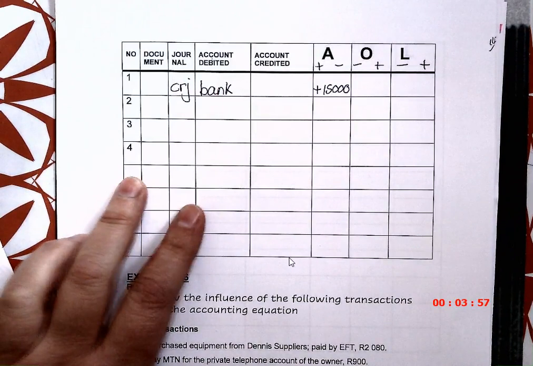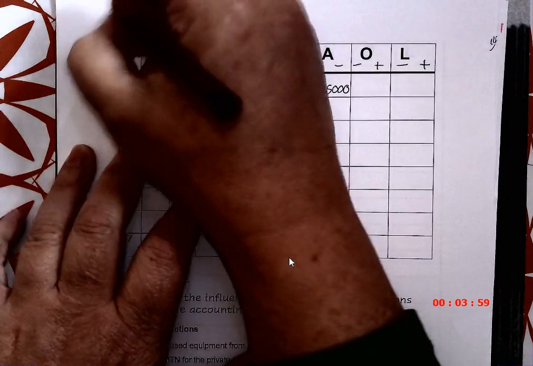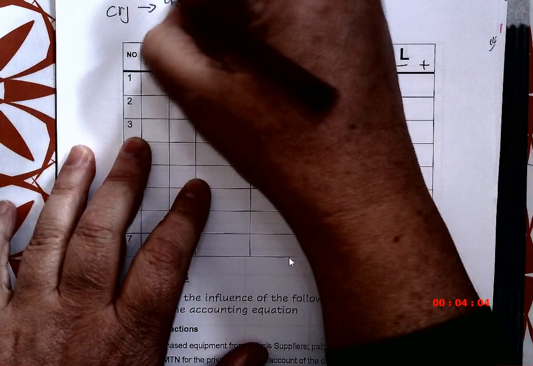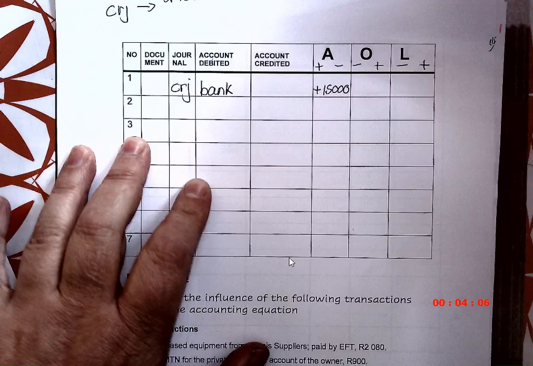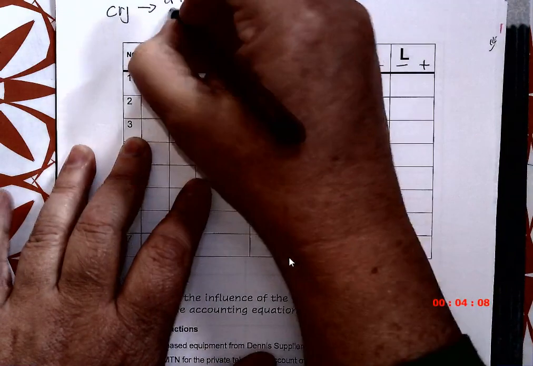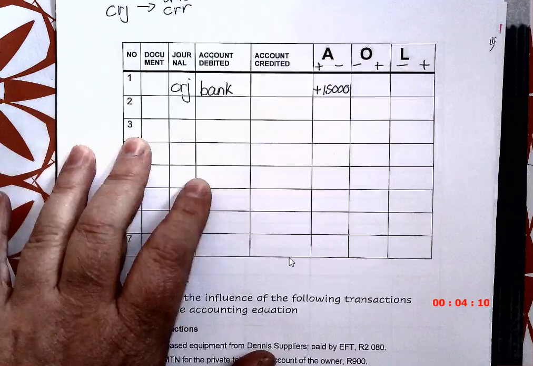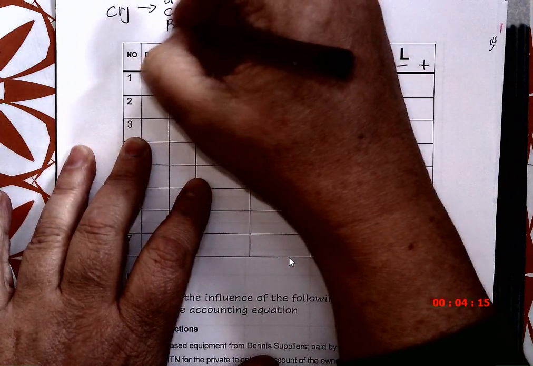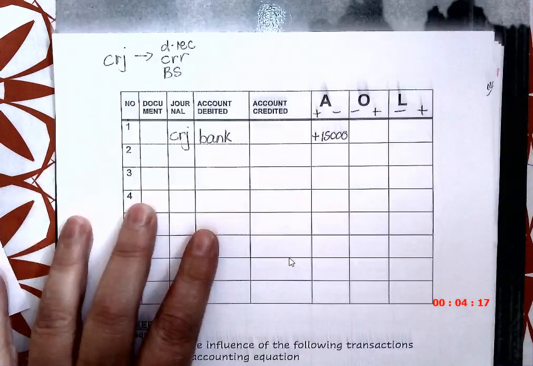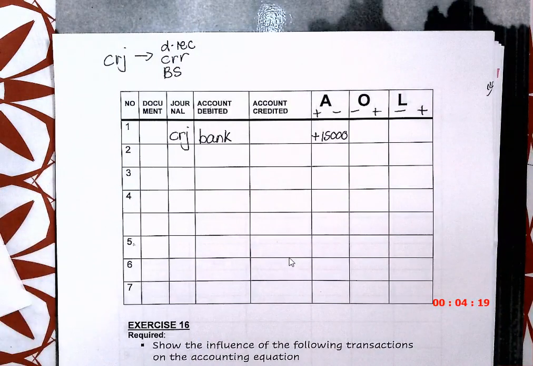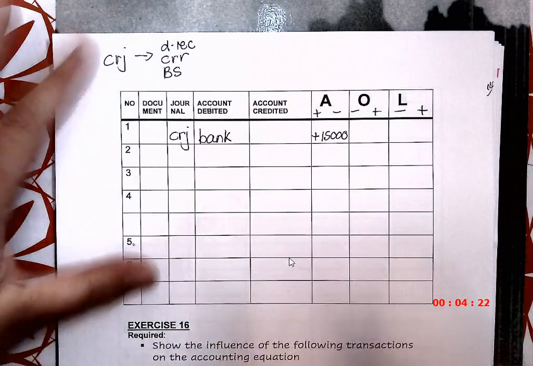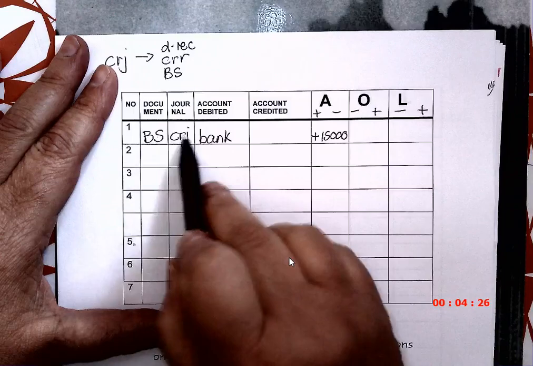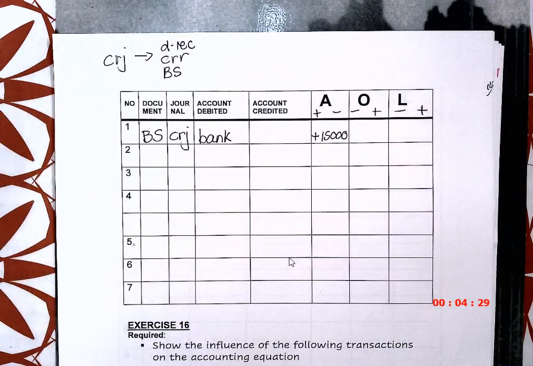Remember, a CRJ has 3 different documents. You have a duplicate receipt if you received the money in your hand. You have a cash register roll if it was cash sales. And you have a bank statement if it was done directly into your bank. So this one he did directly into my bank. That's why it's going to be a bank statement. So I already got 1, 2, 3, 4 marks.